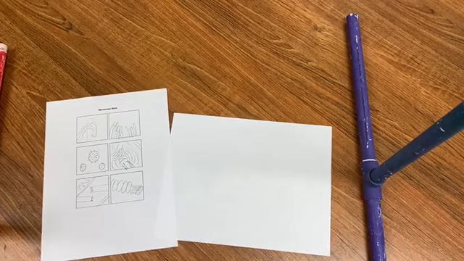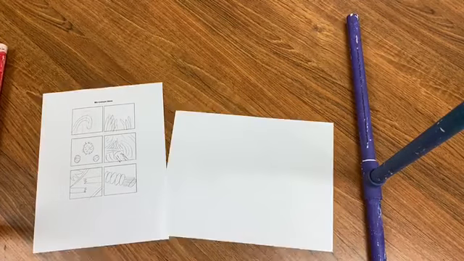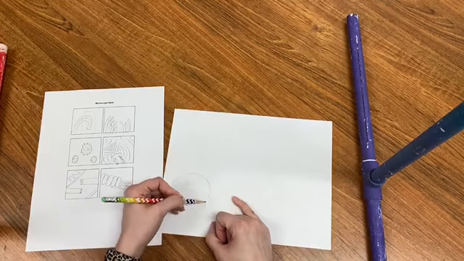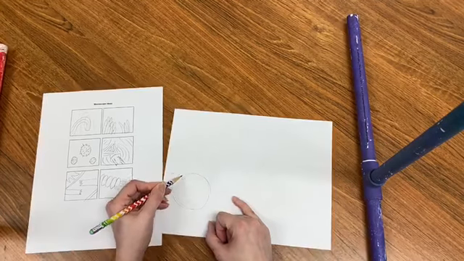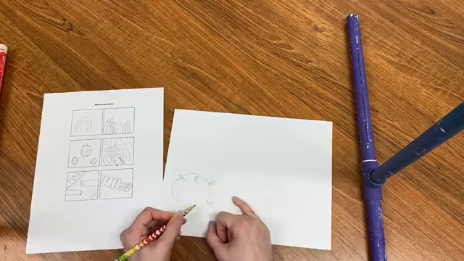Let's talk about our final piece that we started last time. So I have my 6 sketches next to me so I can look at those. You need to use at least 2 on your final, but you could use more than that. You can also take some artistic liberties on what you decide to do.